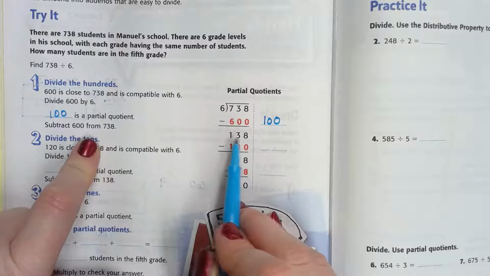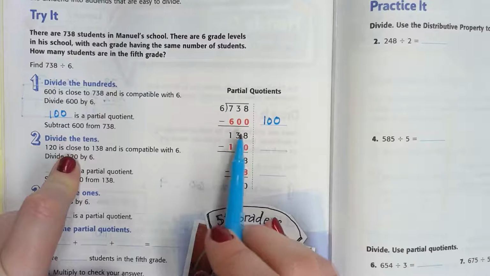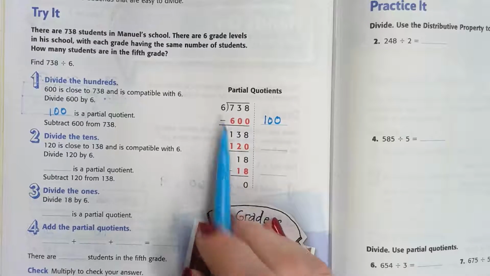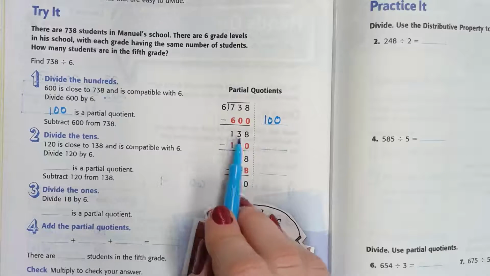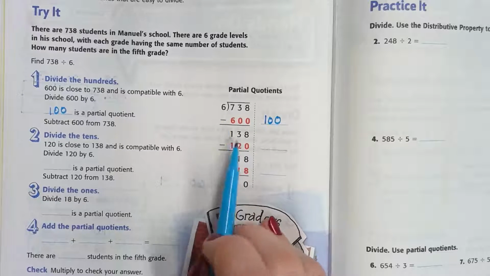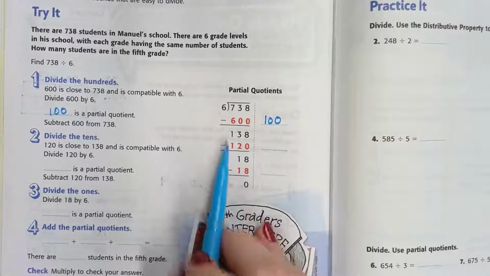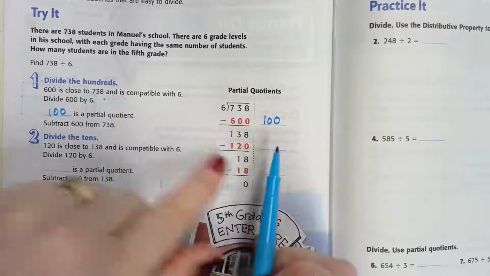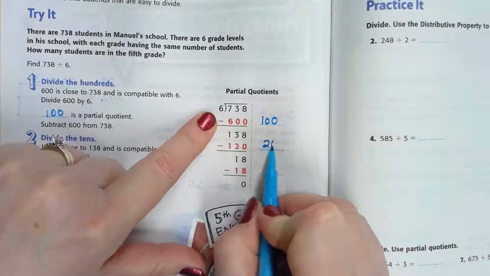Okay. Now we need to find another product that's close to 6 times something, that is close to the 138, or a partial quotient. So 120 would be close. 120 is close because we have that 12 that works with the 6. 120 divided by 6 is 20.